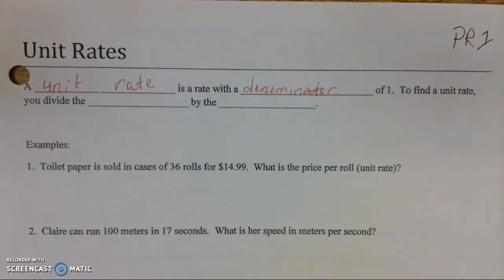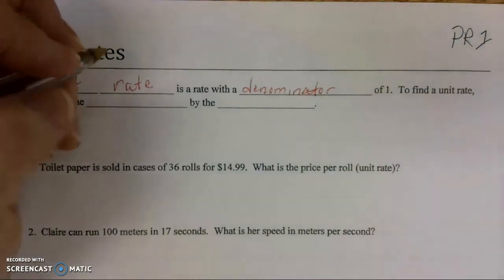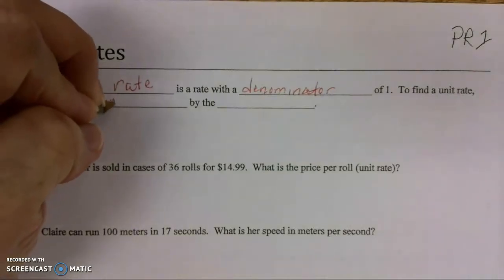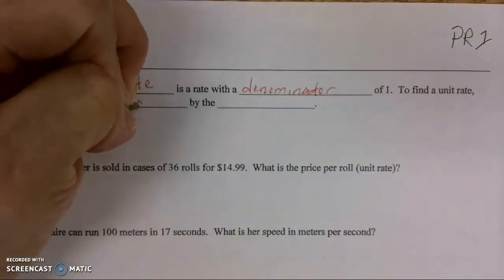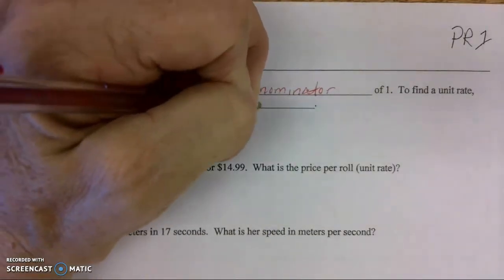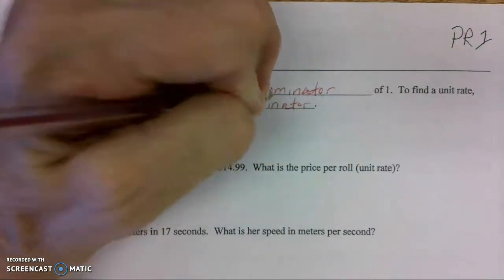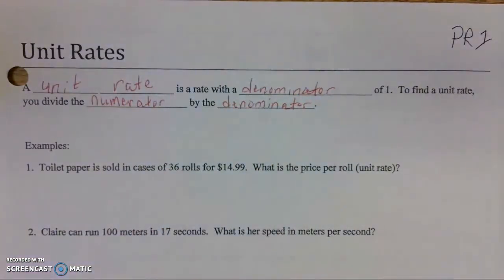But what's special about it is that the denominator is 1. To find unit rate, we're going to divide the numerator by the denominator. Unit rate is going to look like a fraction, and so we're going to treat it like a fraction. We're going to then divide the numerator by the denominator.